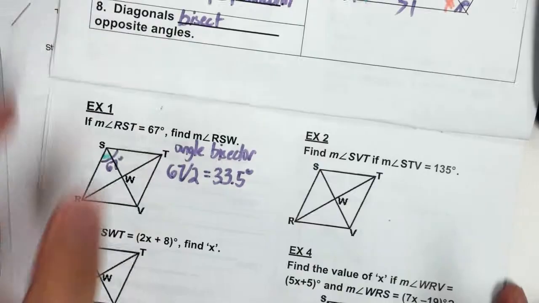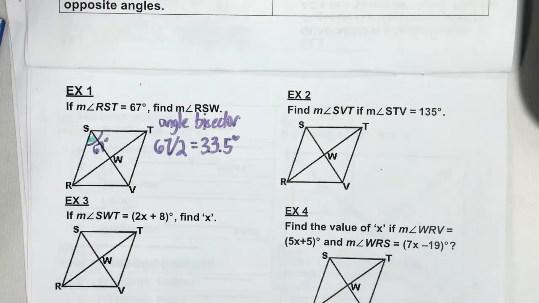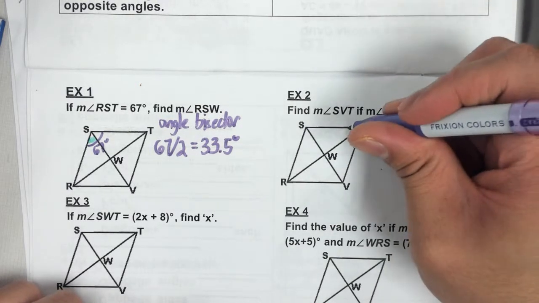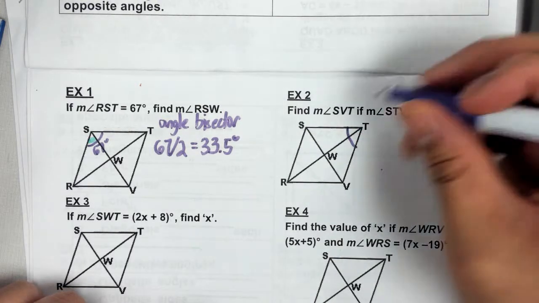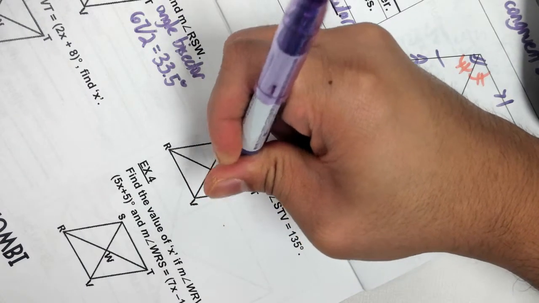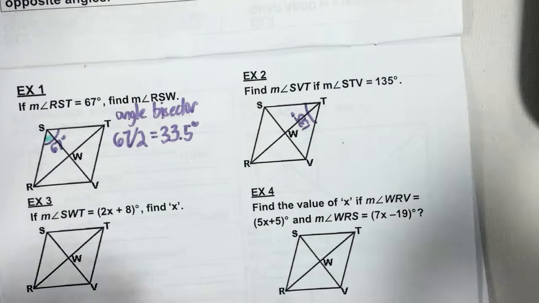Alright, example 2. Find measure of angle SVT if STV is 135 degrees. STV, this full angle right here, is, let me write sideways, 135 degrees. Oh, that's bad, it's upside down.